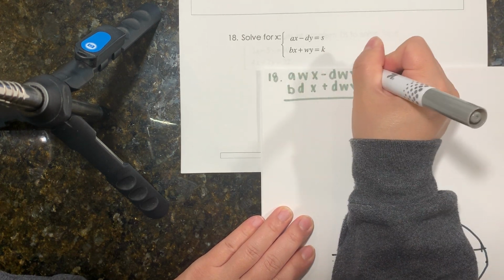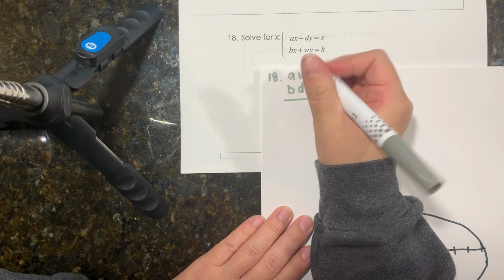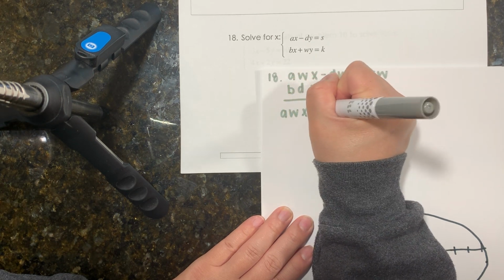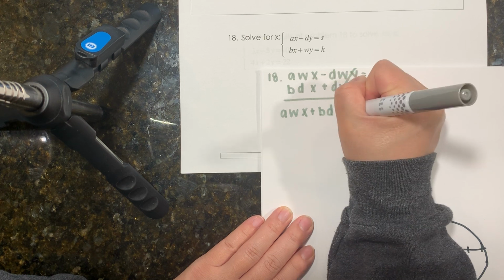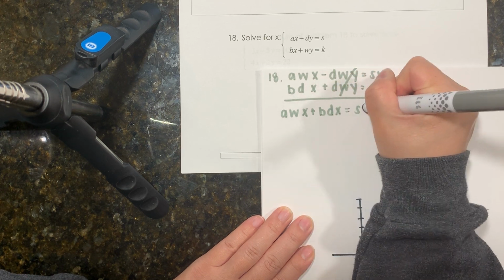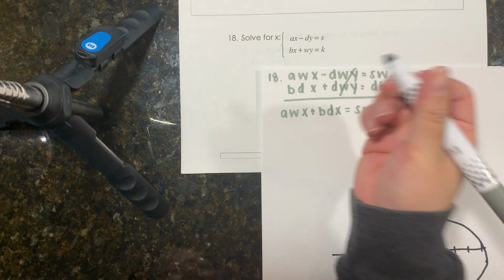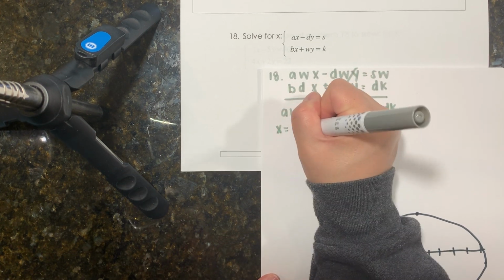So when I add those together, the y's are going to cancel. And then you have AWX plus BDX equals SW plus DK. I have to factor out the x because that's what we're solving for.